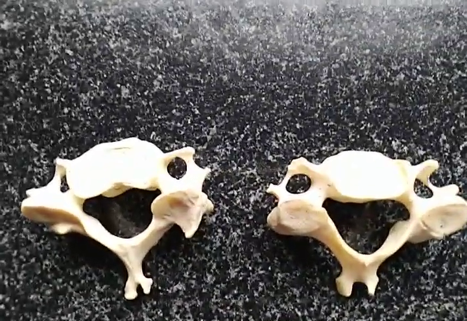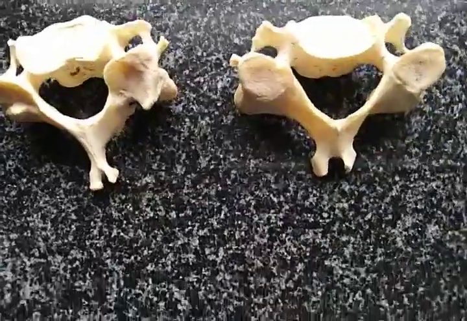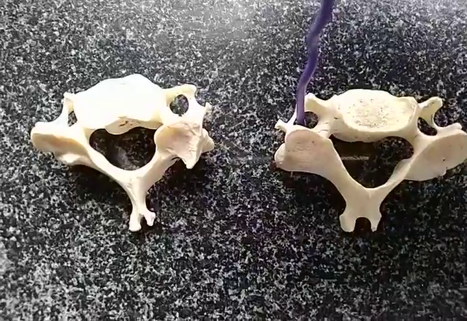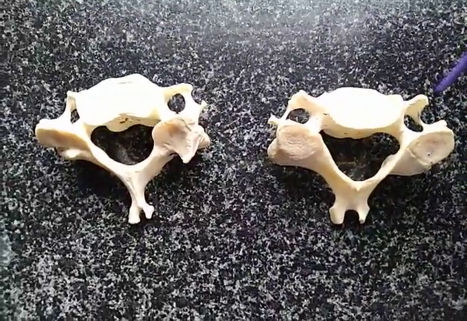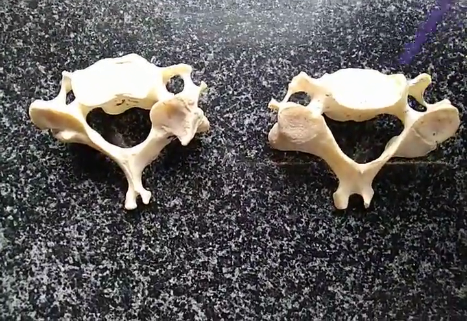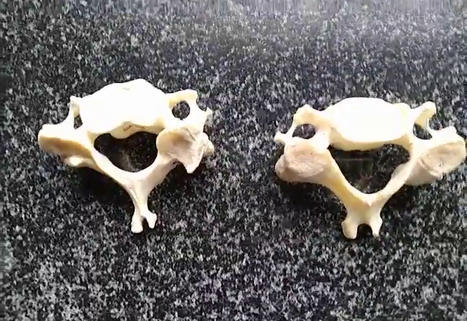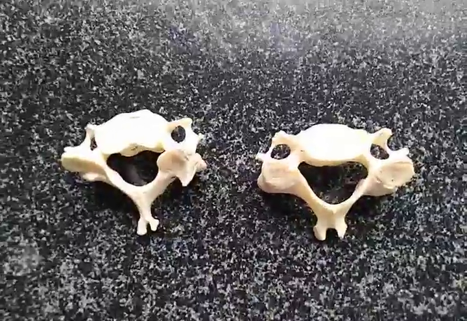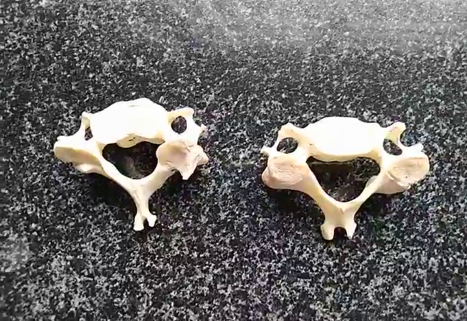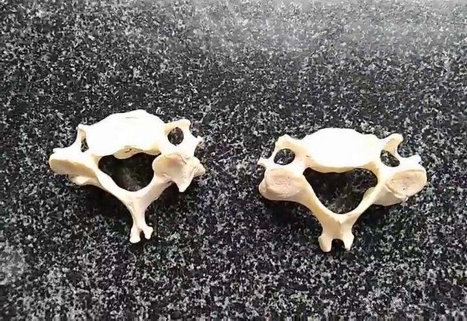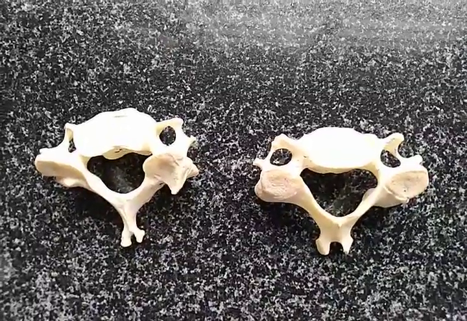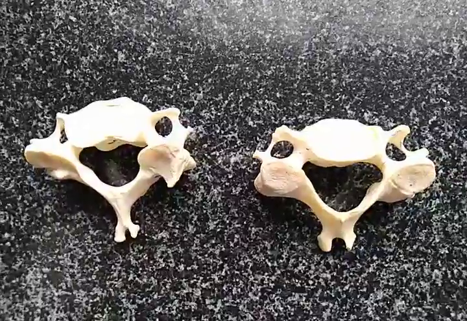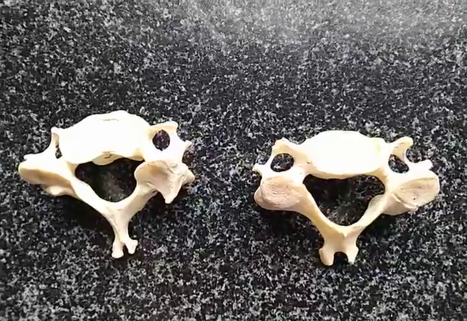If you can see, these are two cervical vertebrae. Here you can see the foramen, right? The foramen is in the transverse process. The name of this foramen is foramen transversarum, which is present in the transverse process and is a typical feature of the cervical vertebrae. So you identify the cervical vertebrae by the presence of the foramen transversarum in the transverse process, which is not present in the thoracic vertebrae.